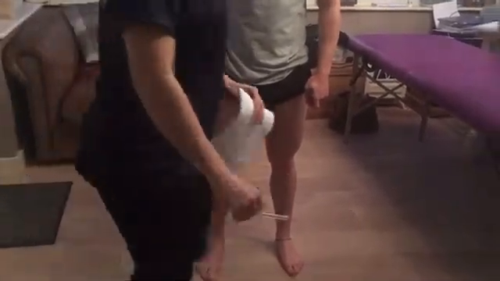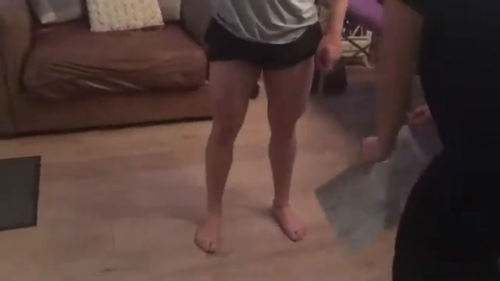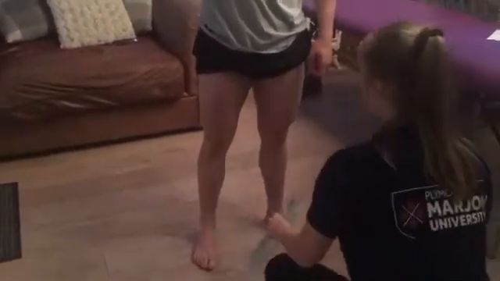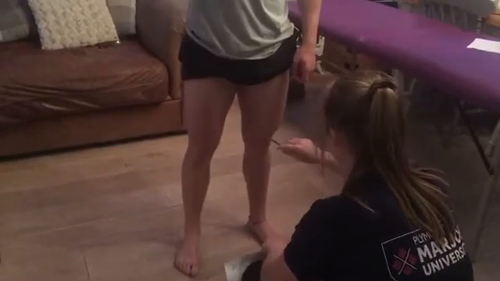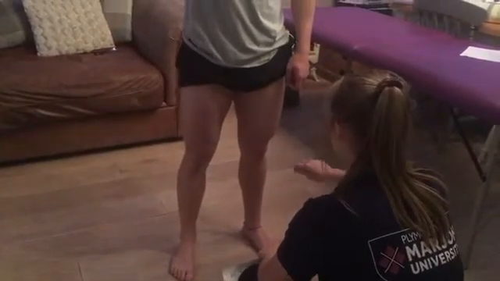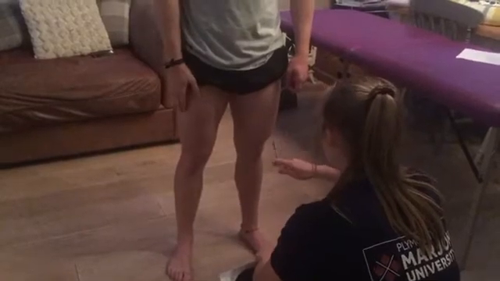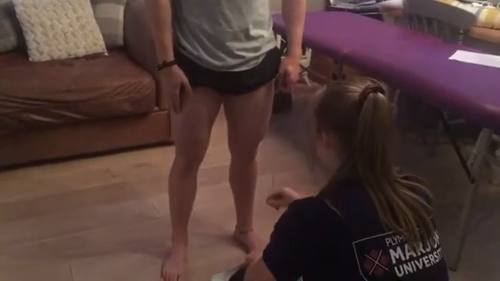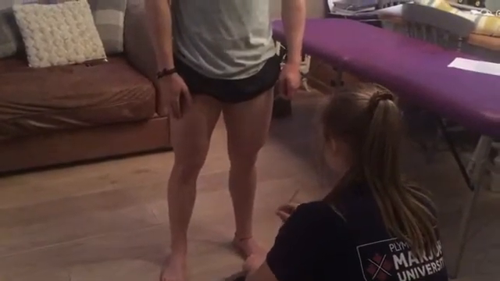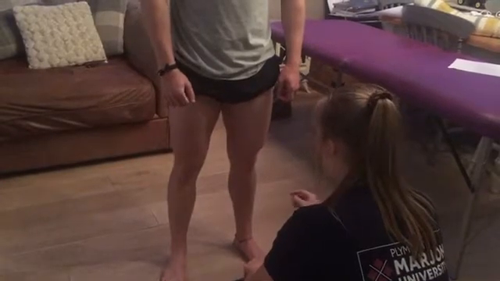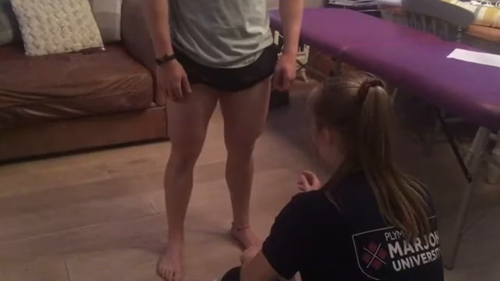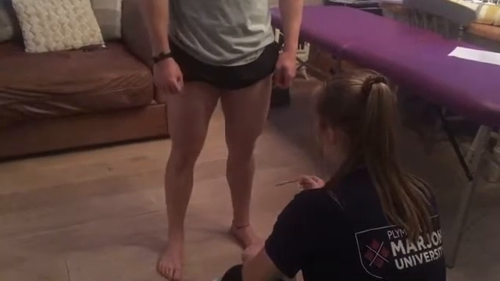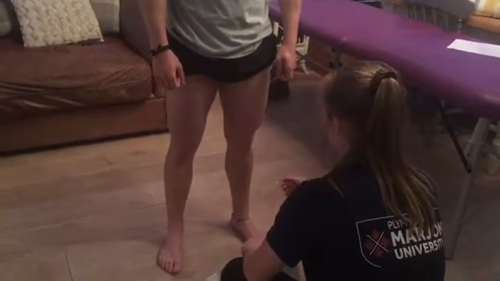Coming around to the front, we're going to look at posture and muscle mass. So looking at his muscle mass, I can see that Stephen has increased muscle mass in his vastus medialis compared to the rest of his quadricep muscles. Also here I can see the angles of his knees. So here we would look for knee varus or knee valgus. Varus is where the knees point laterally out to the sides, and knee valgus is where they point in medially, also known as knock knees.